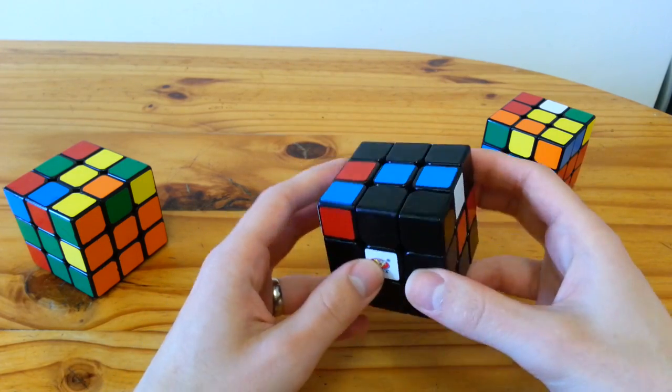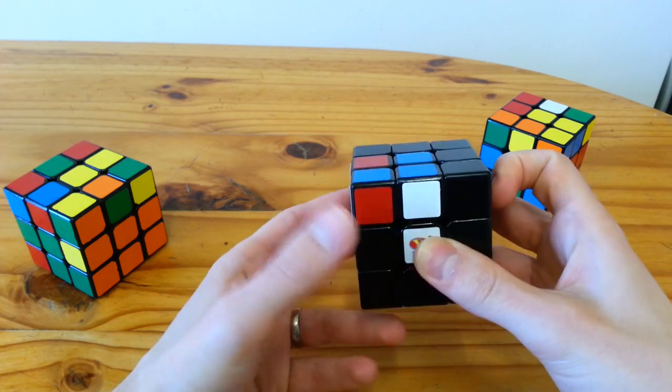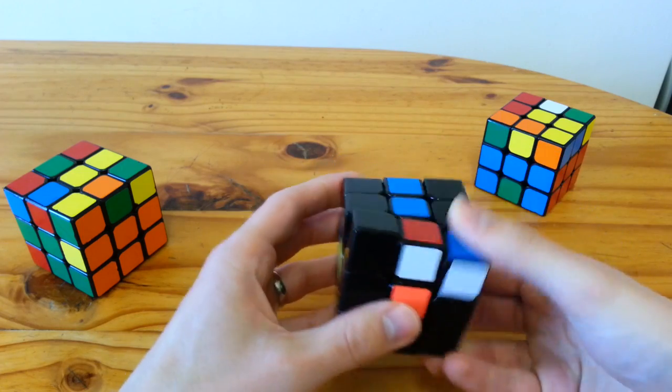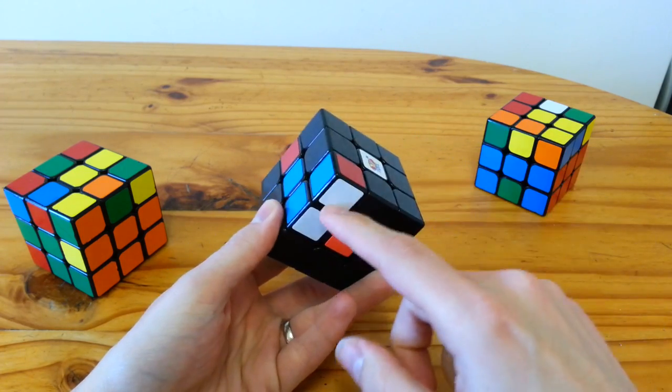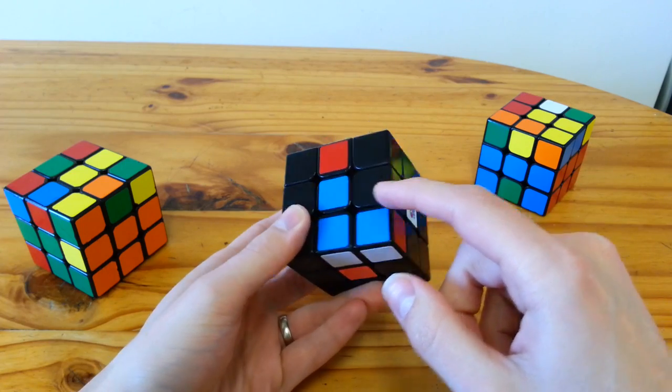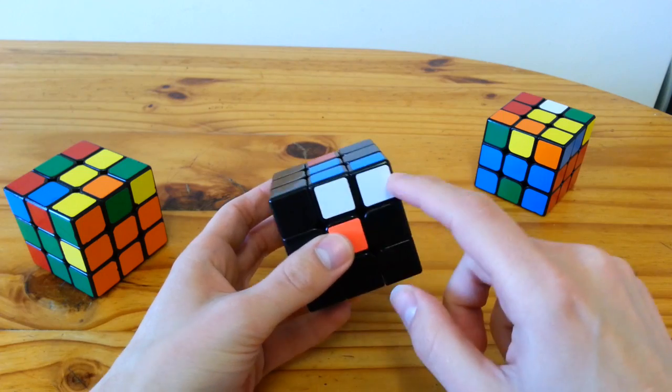So yeah, three moves. I probably do these three moves because it gives it to me in the correct position. So you notice the blue is lined up with blue. I've lined up my cross piece and my corner piece.